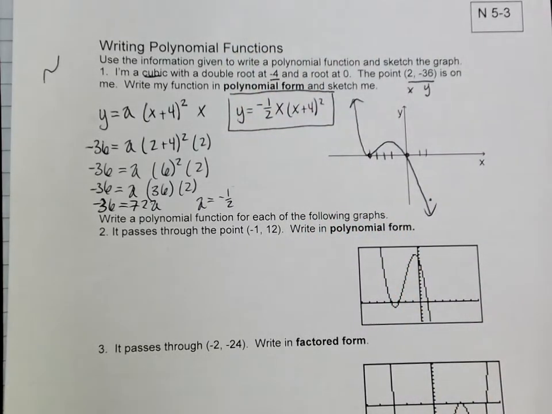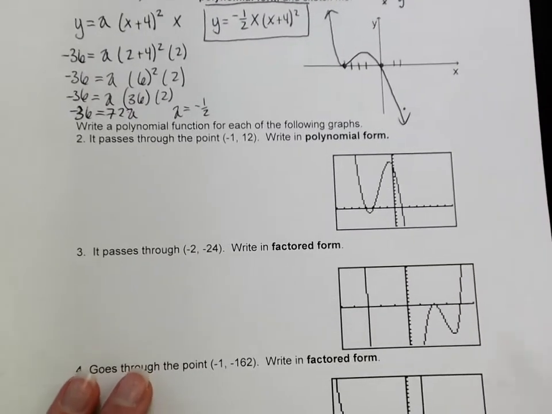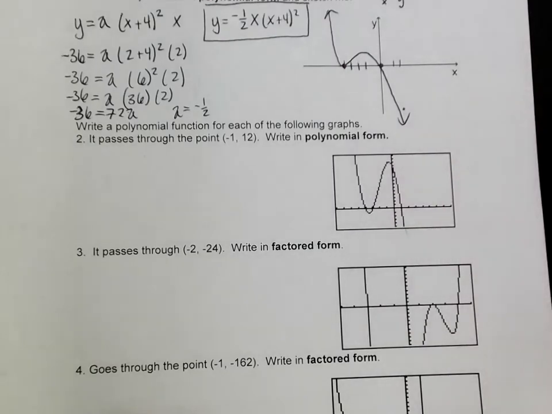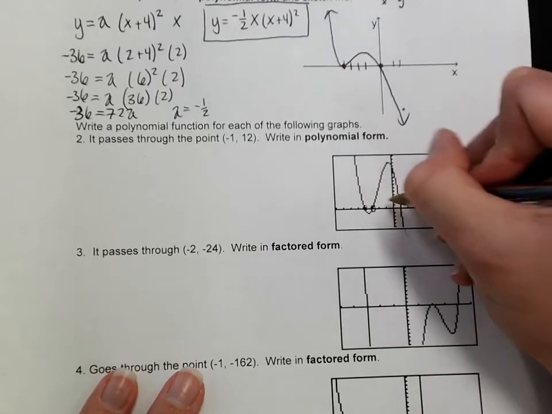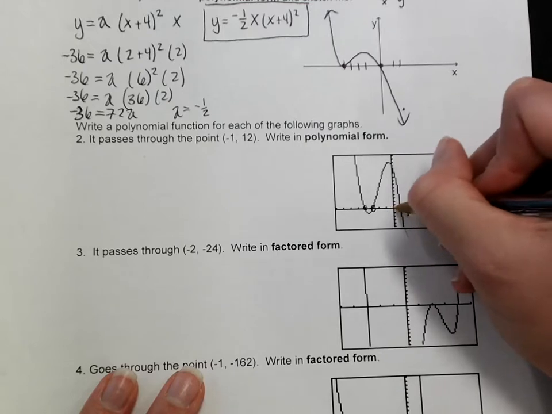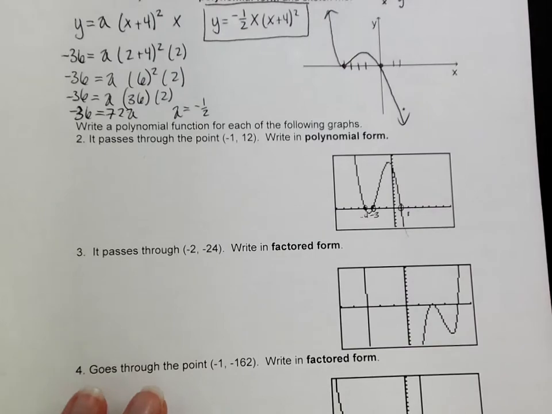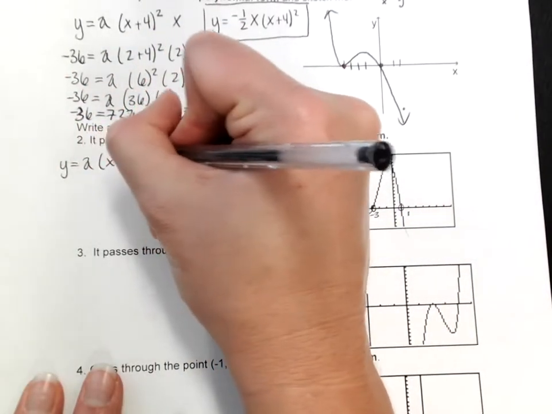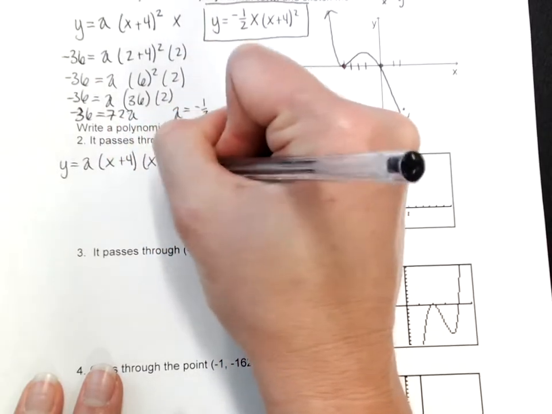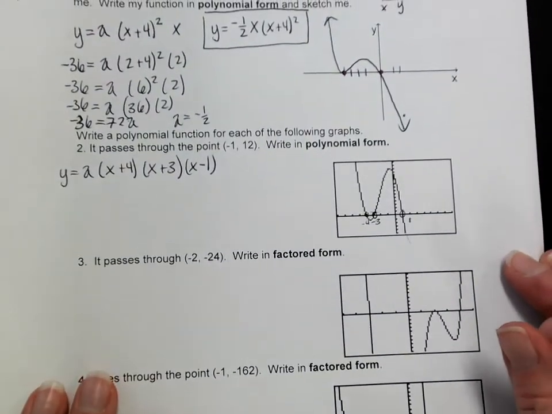Let's look at another one. I know it passes through this point and they've given me the graph. Looking at this, I know it's an x cubed and I know it's a negative x cubed. I use the graph to find my roots. It looks like I have one here, and one here. That one's easy, that's at 1. This is at -1, -2, -3, and -4. So y equals a times (x plus 4)(x plus 3)(x minus 1). Remember when you put them in, you change the sign.